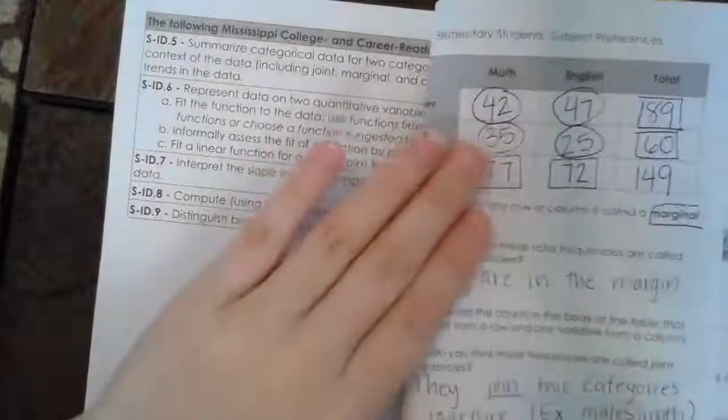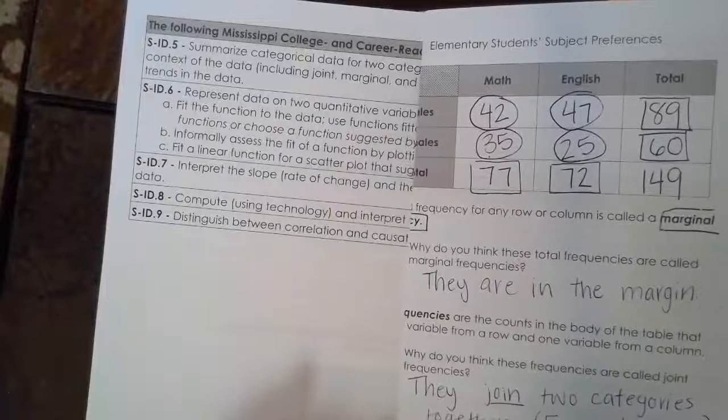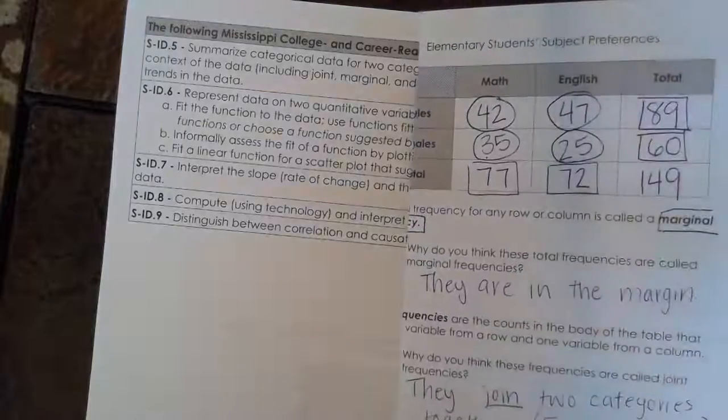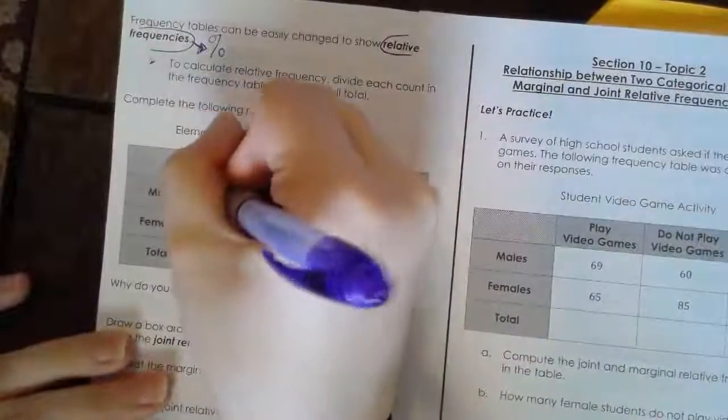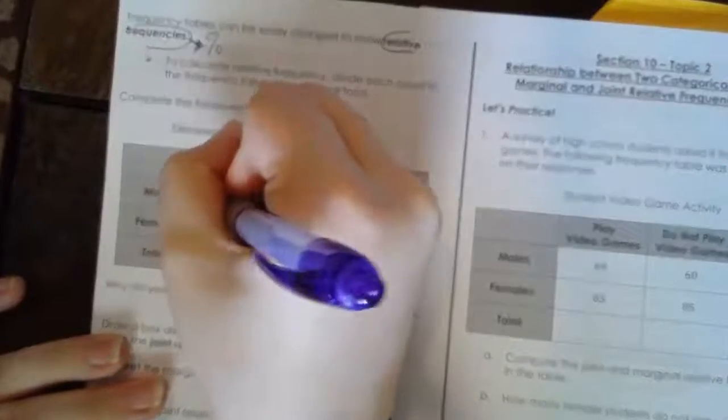So let's make this relative frequency table. So let's flip back and look for a second. So we're dividing by the overall total. So for this one, I'm going to say 42 divided by the overall total of 149. So 42 divided by 149.